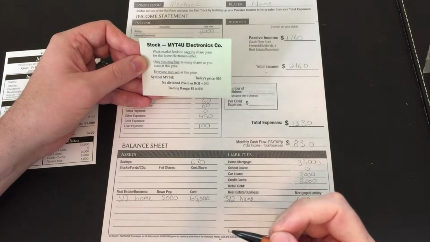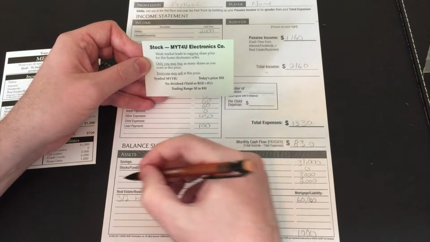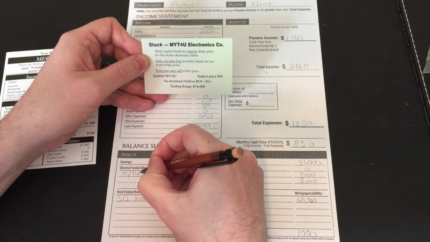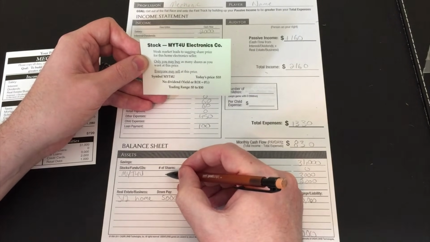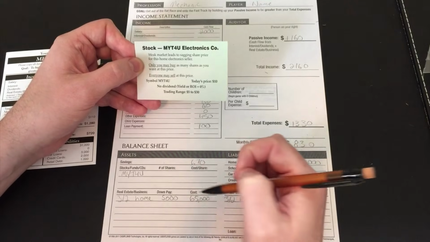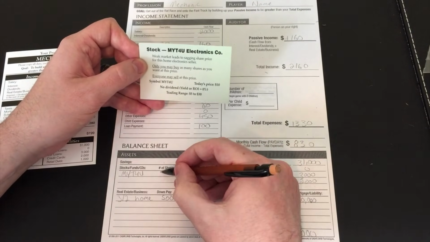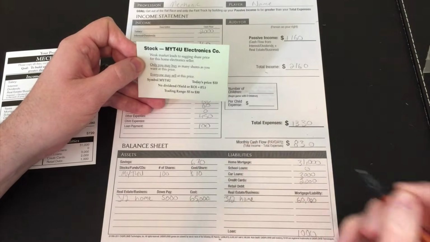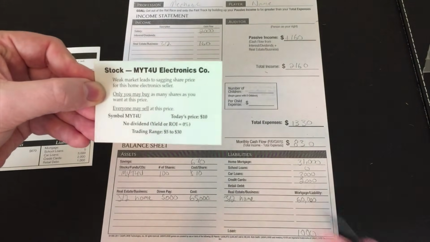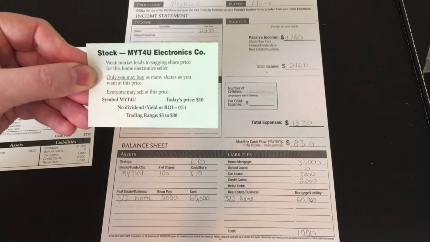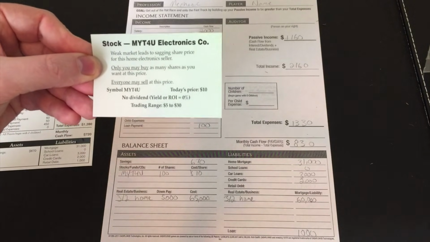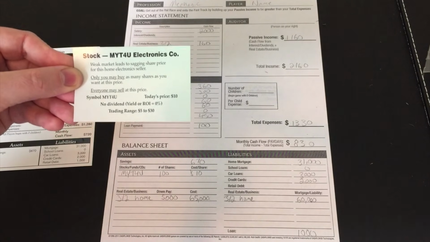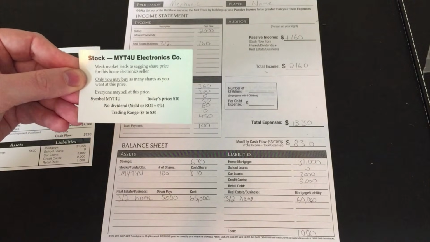Now we're going to say that I'm taking that $1,000 and I'm using it to buy this stock. So the stock is MYT for You. Number of shares, well, it's $10 per share, and I've just spent $1,000. So that means I have 100 shares at $10 each. And that's it. So now these shares stay in my asset column. If I had cash, I wouldn't have had to take this loan. I would have just used cash to buy these, but we're assuming that I borrowed money to buy these.